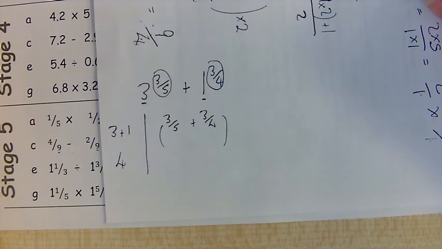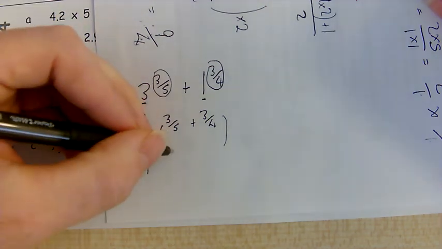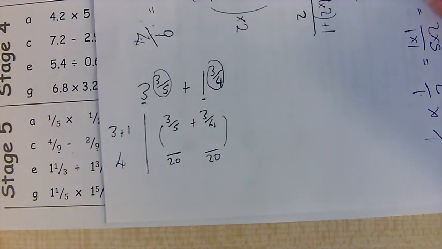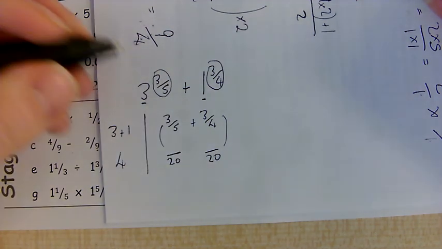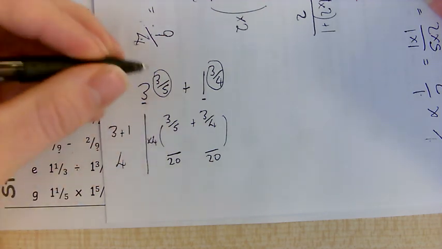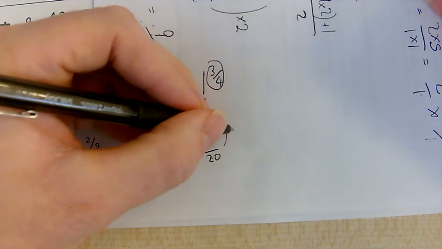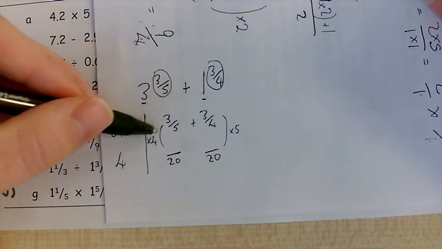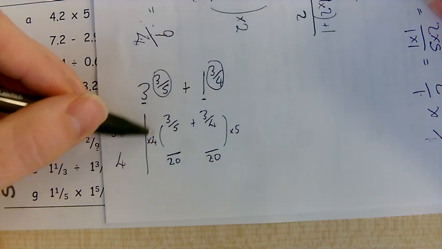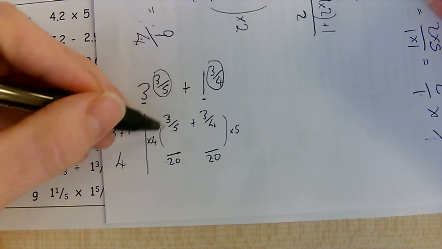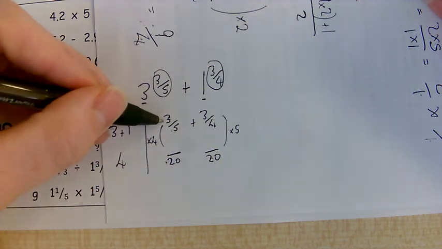So I'm looking at the 5 times tables, the 4 times tables, what appears in both. 20 is in both times tables. So I'm going to change them both to 20s. To go from 5 to 20, I multiplied by 4. To go from 4 to 20, I multiplied by 5. And when you are changing denominators, you're always looking to multiply, nothing else. So you're multiplying it by something to change it into something else. As before, whatever you do to the bottom, you do exactly the same to the top.